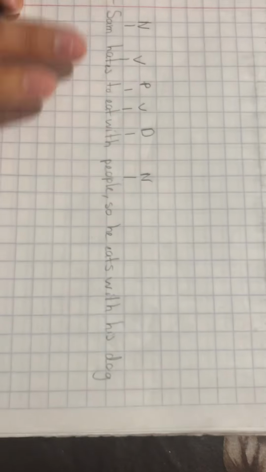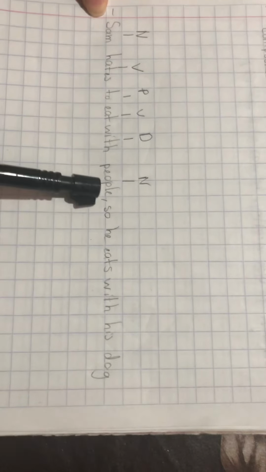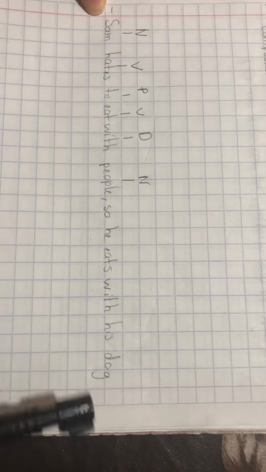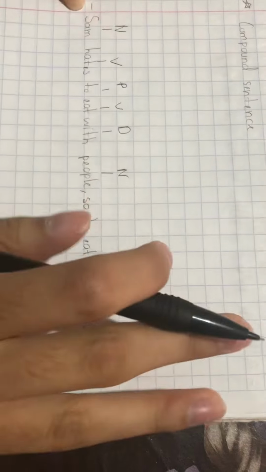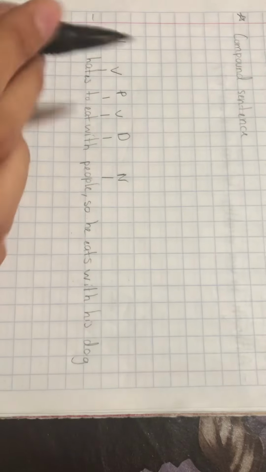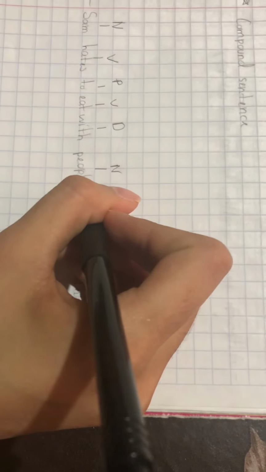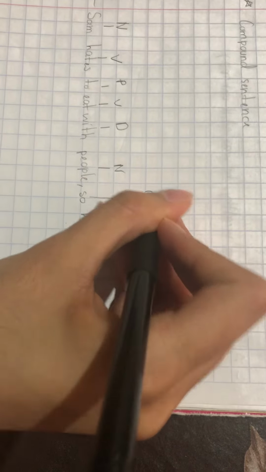In this case, as you can see here, we have two clauses. So that means that we have two different sentences. So this will be the first sentence and the second sentence. For the first sentence, well, let's finish this. So it's a conjunction, so we'll leave it like conjunction.